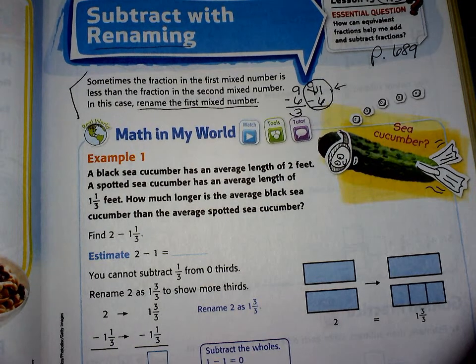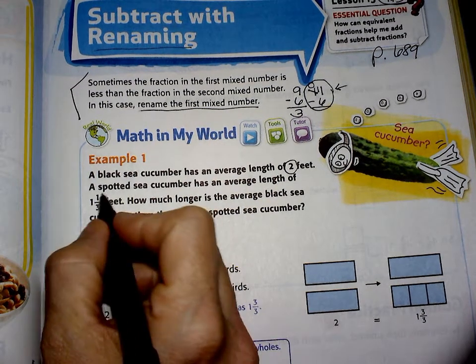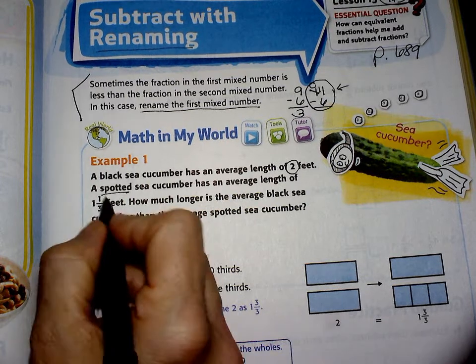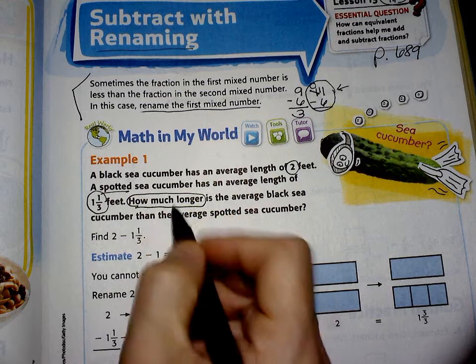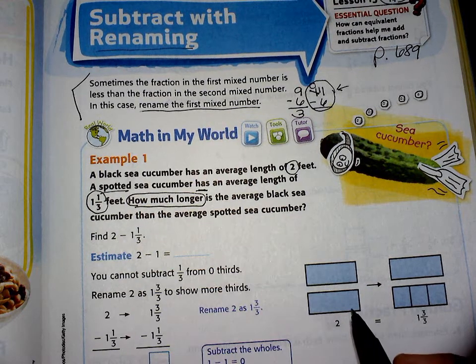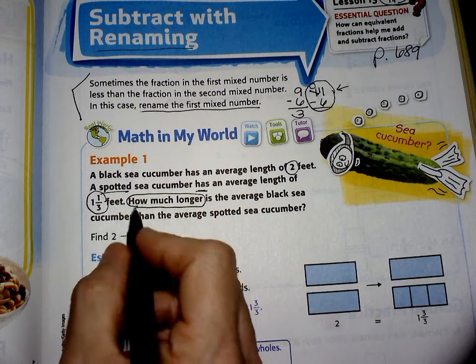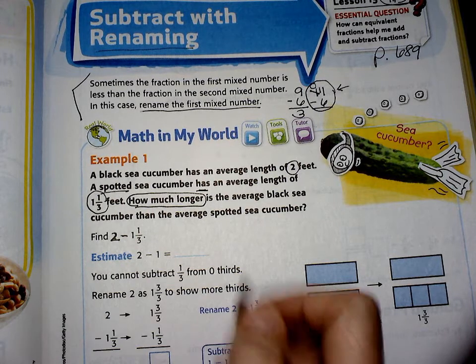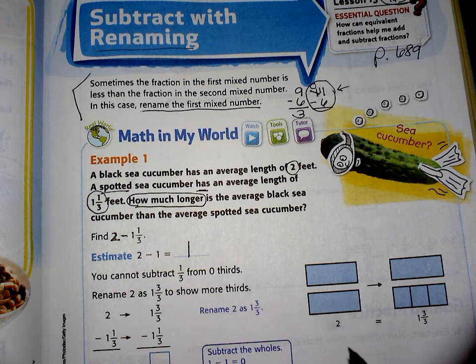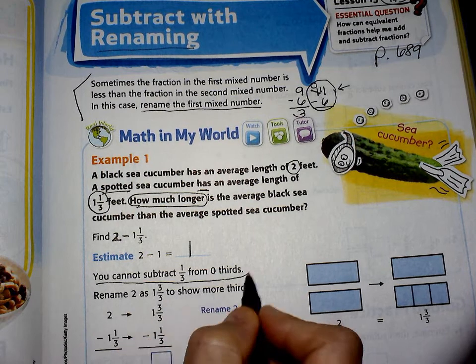It says, a black sea cucumber has an average length of 2 feet. A spotted sea cucumber has an average length of 1 1/3 feet. How much longer, that's our subtraction, is the average black sea cucumber than the average spotted sea cucumber? So how much longer, subtraction. So we're going to do 2 minus 1 1/3. So if we estimate that 2 minus 1, our answer should be about 1. About 1. Now notice it says you cannot subtract 1/3 from 0/3.